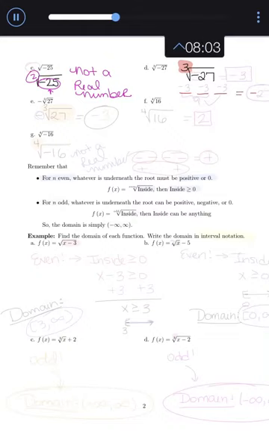So what number multiplied by itself 3 times will give us a negative 27? Well, let's see. It would be a negative 3. The negative 3 times negative 3 would give us a positive 9, but times one more negative 3 would turn it back into a negative 27. So what number cubed gives us a negative 27? It's the number negative 3.